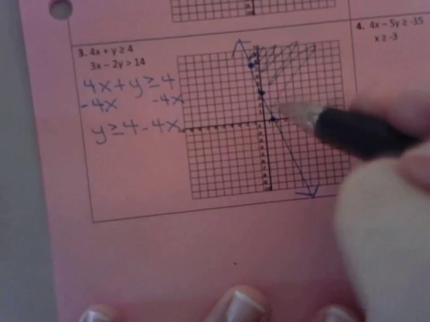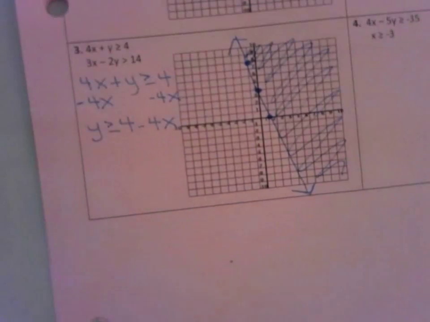Okay. Shade above it, which will be on this side. So don't shade it super dark, because I'm going to have another inequality over top of it. Then we're going to look at the second one. Same thing, you just do it twice.